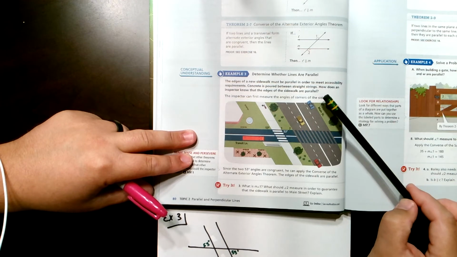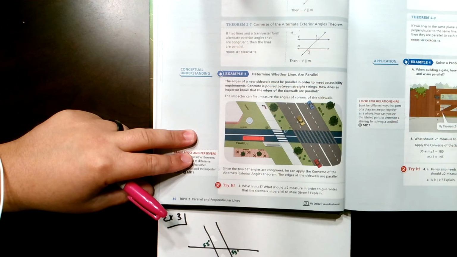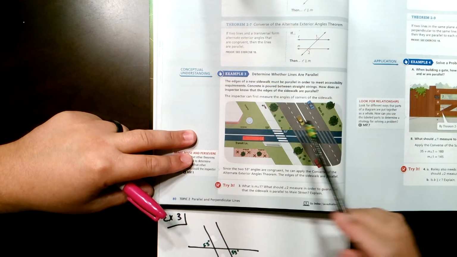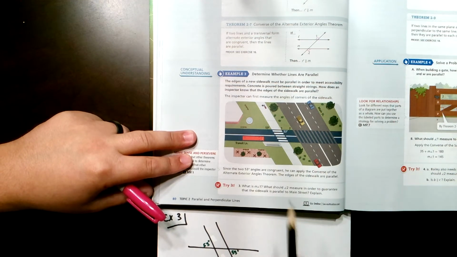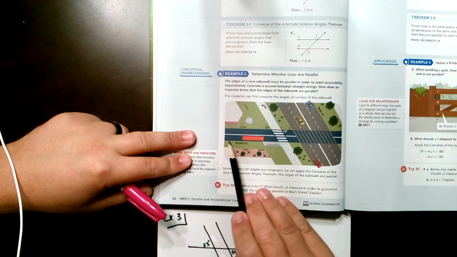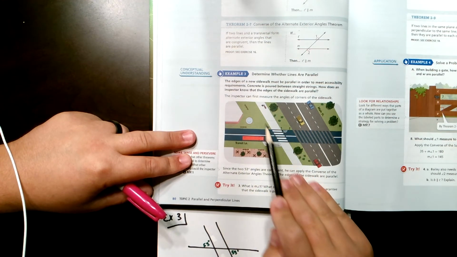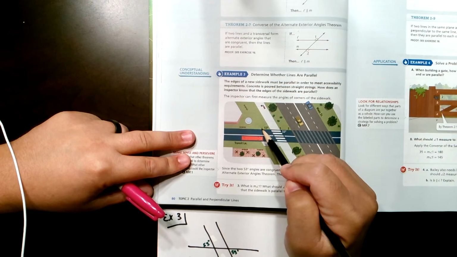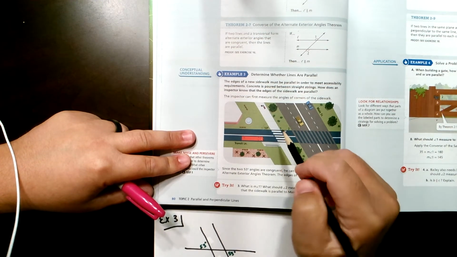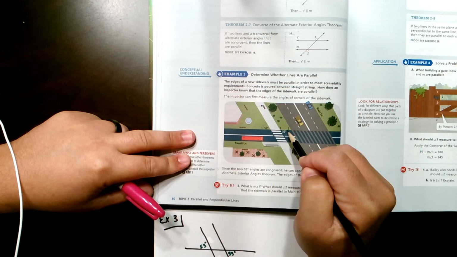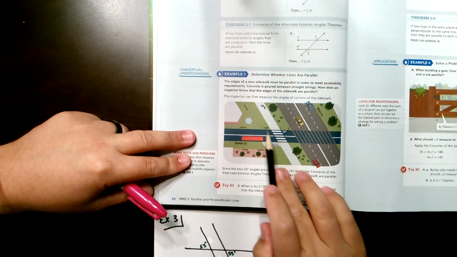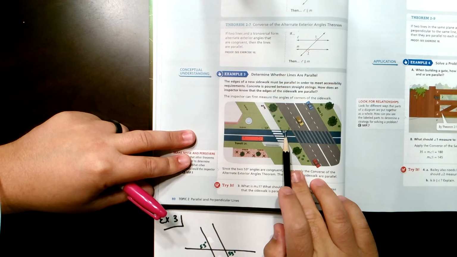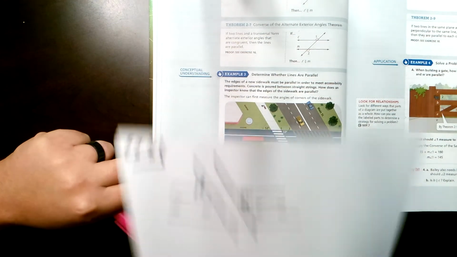Concrete is poured between straight strings. How does an inspector know that the edges of the sidewalk are parallel? Okay. The inspector can first measure the angles of the corners on the sidewalk. So if you take a look, it looks like they're saying that this angle between this road right here and the sidewalk, that angle is 53 degrees. Okay. They're also saying that this angle is 53 degrees. So if you can imagine it, if you have alternate exterior angles, then those lines are parallel.